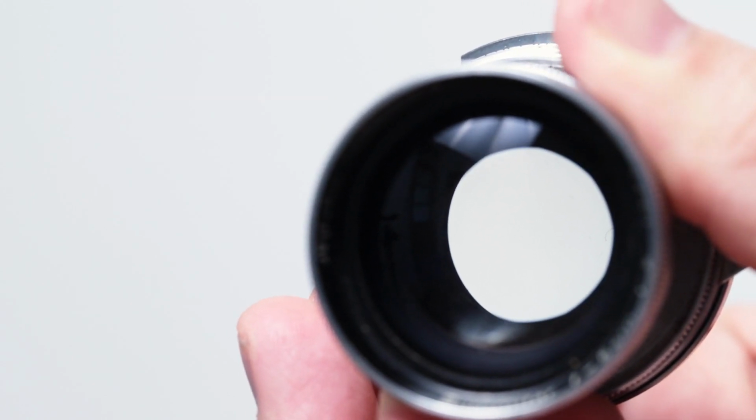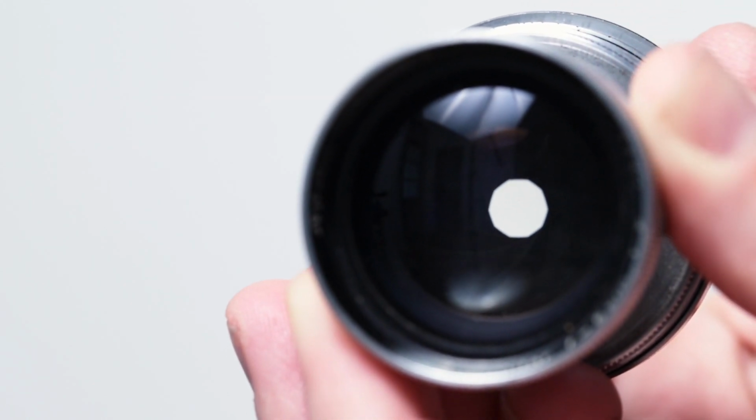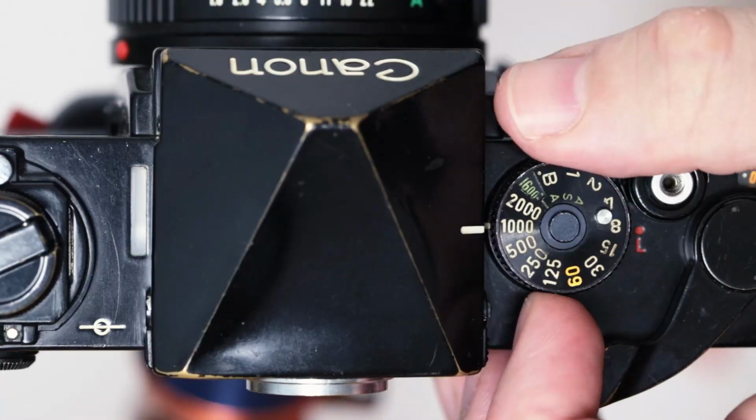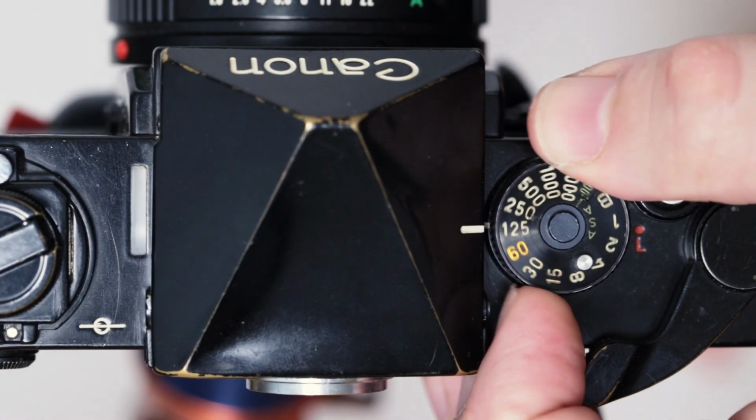Need more depth of field? Close down the aperture and get back to the right exposure with a slower shutter speed. After a while, it all becomes second nature. Less fiddling with settings means more time concentrating on the picture.